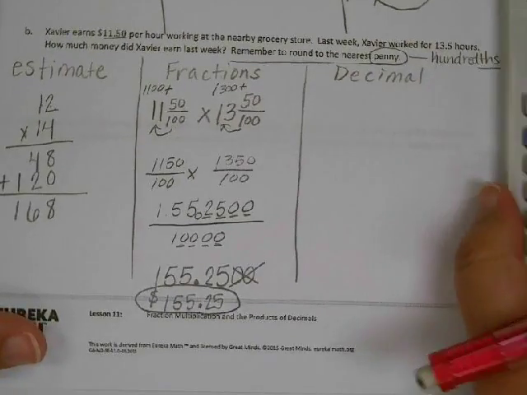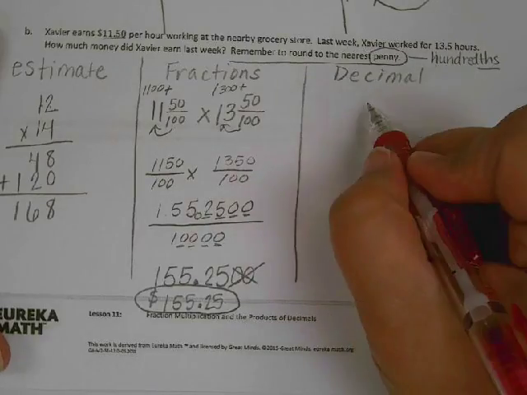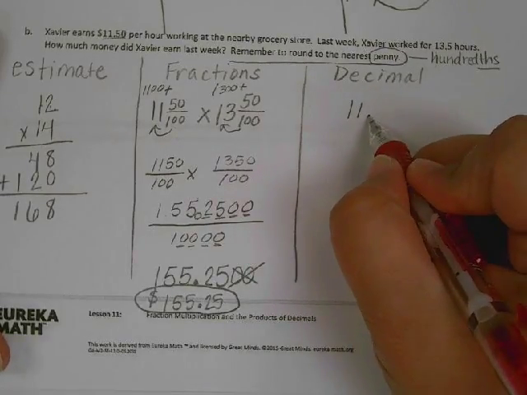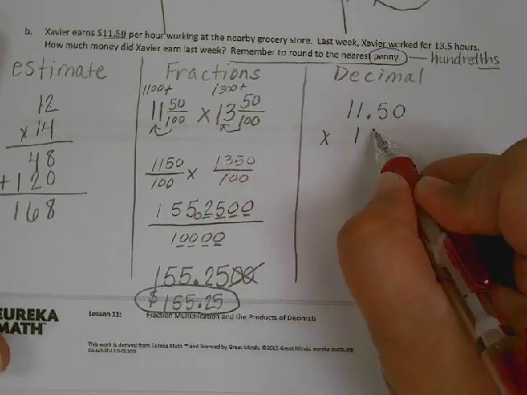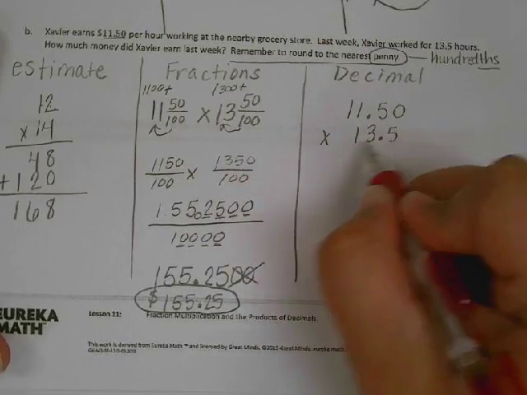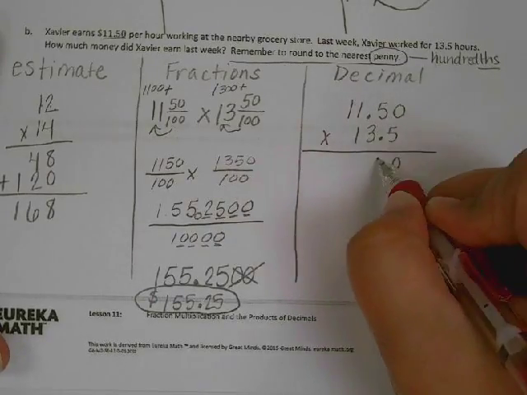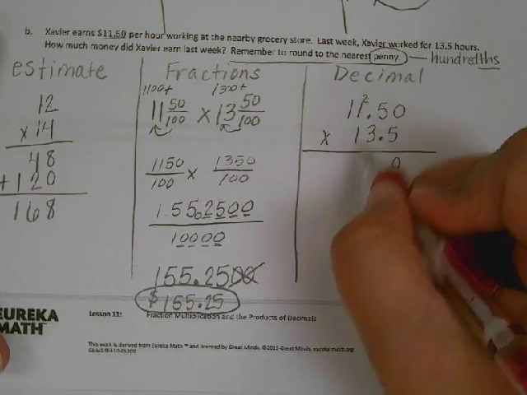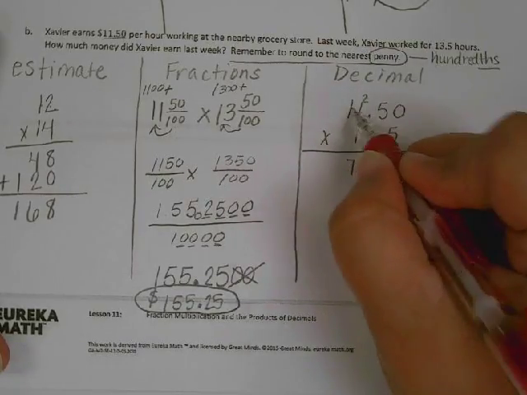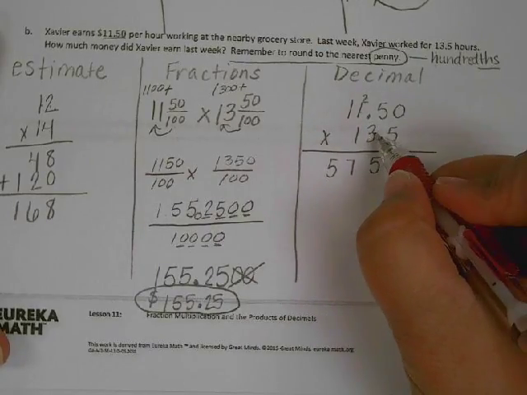Oh, sorry, I probably should have raised that up for you to see. So now I can also just do my regular multiplication. 5 times 0 is 0. 5 times 5 is 25. Regroup my 2. 5 times 1 is 5, plus 2 more is 7. 5 times 1 is 5. Put in my placeholder because I'm going to be multiplying by my tens place.